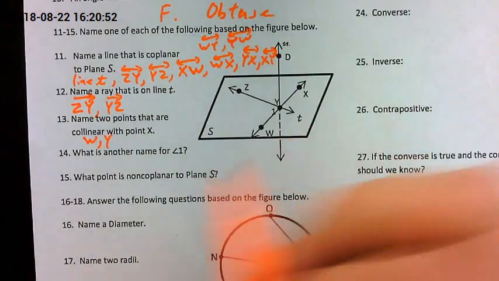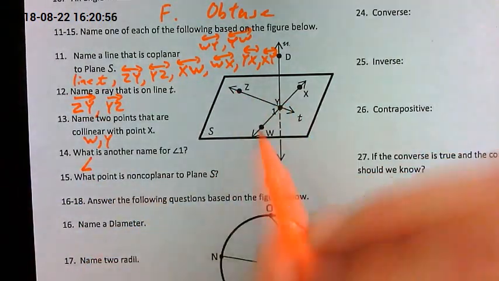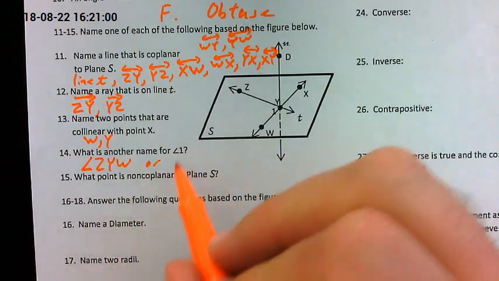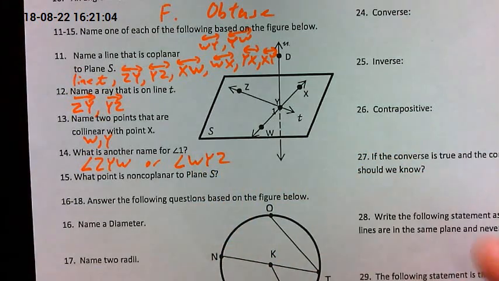Oh, okay. Yeah. So we have angle ZYW or angle WYZ. But again, the vertex has to be the one in the middle. So you have to make sure you use the vertex in the middle and then a point from each ray as one of the other 2 values. The angle sign has to be in front, yes.